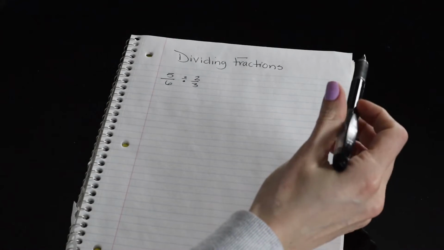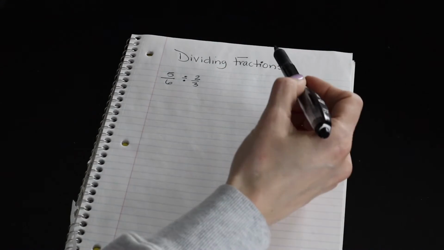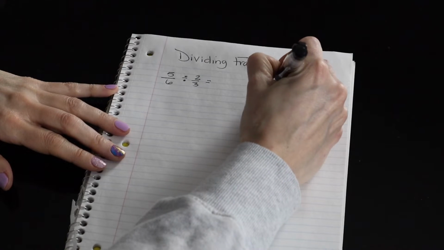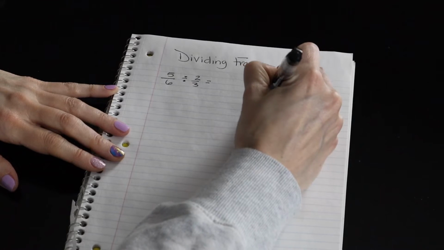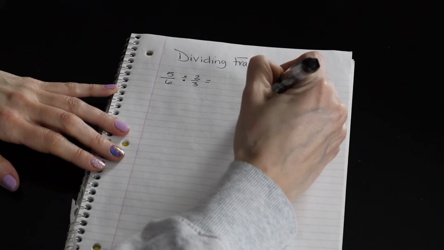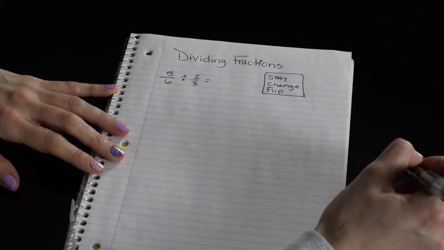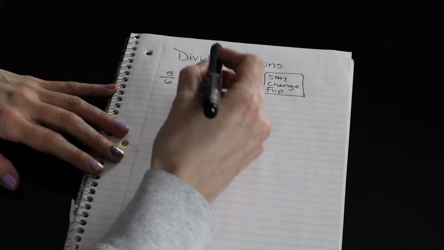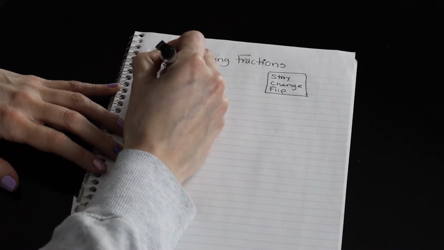Okay, today we're going to look at dividing fractions and going through the process of how to solve those. Now, the rule you need to remember is stay, change, flip. Okay? If you remember those 3 steps, then you will remember how to divide fractions. Because really, you're not dividing fractions. You're actually multiplying.